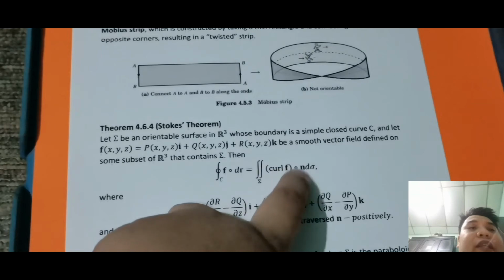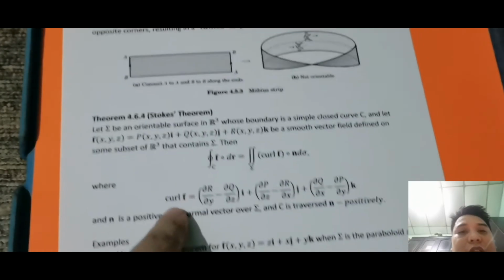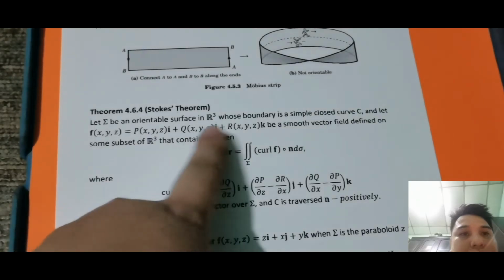Again, curl F dot N d sigma. In which N d sigma, dito sa part na to, yung N na yan is something yung ating outward or inward normal vector. So kailangan natin hanapin yung outward or inward normal vector. Yung curl F is something na may formula dyan. Ito yan. So sundin mo na kung ano yung P, Q, and R.